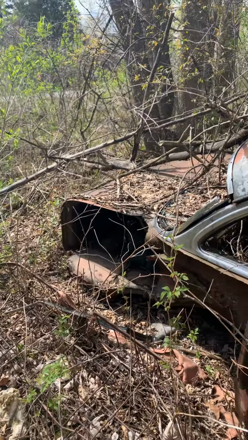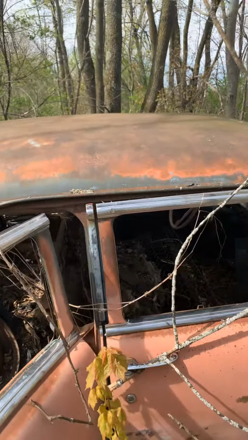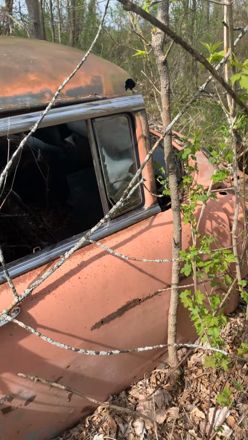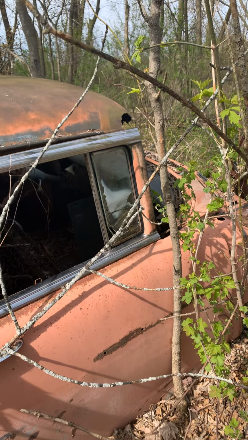All right, boys and girls, this wasn't too long of a lesson, but I thought it'd be a little more interesting to come out here and actually see a real rusted car that's been here for a long time. All right, so check out your portfolio assignments.